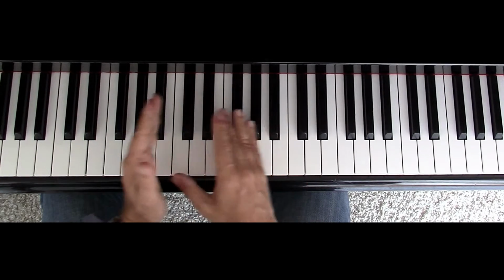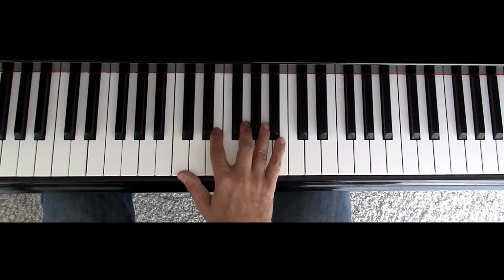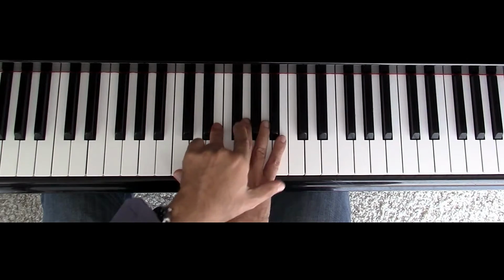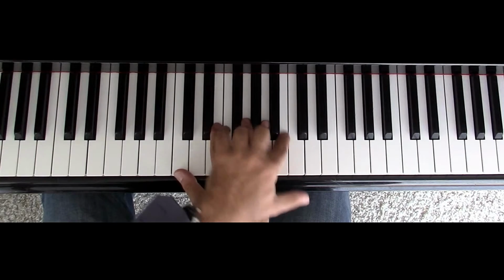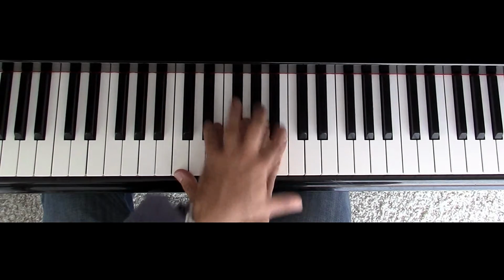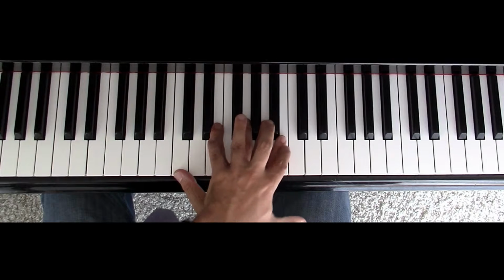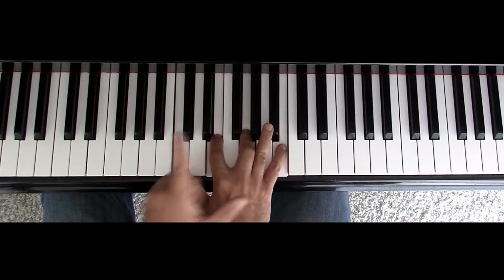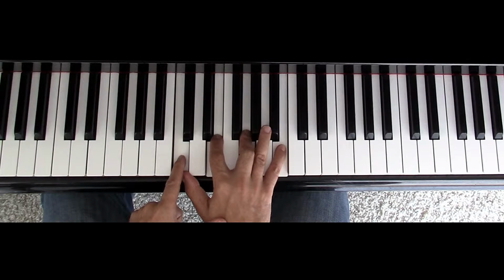Basically what we are going to do is have the 9th always above the guide tones, in this case the 3rd and the 7th of the chord. And we have the inversions.